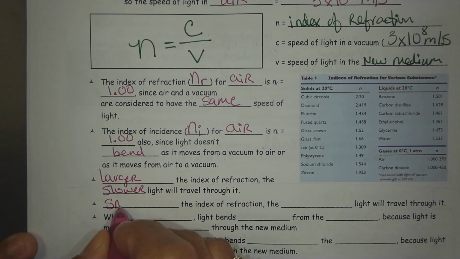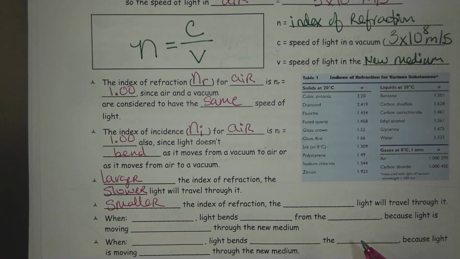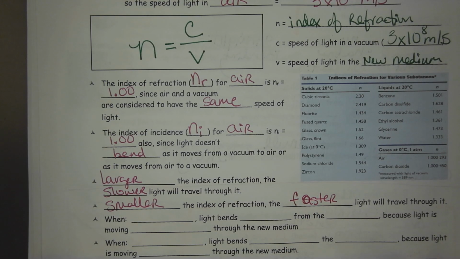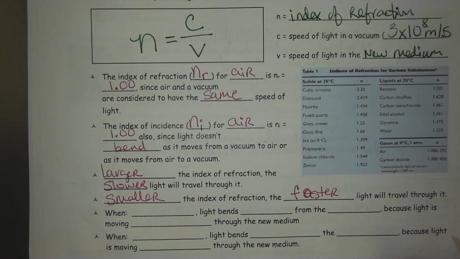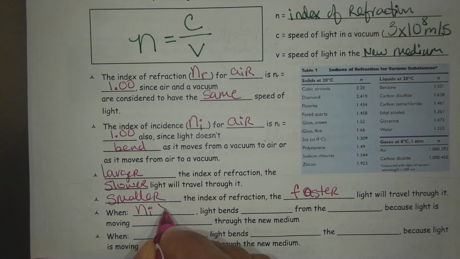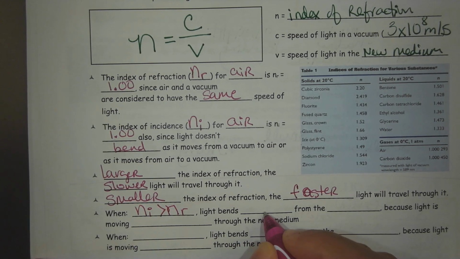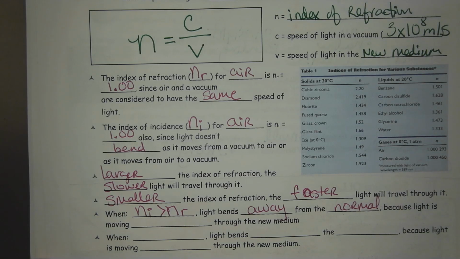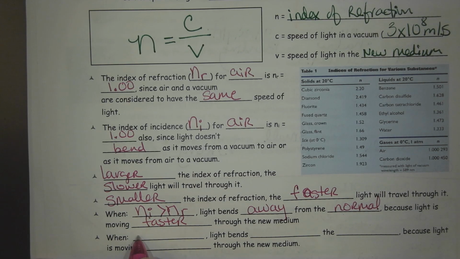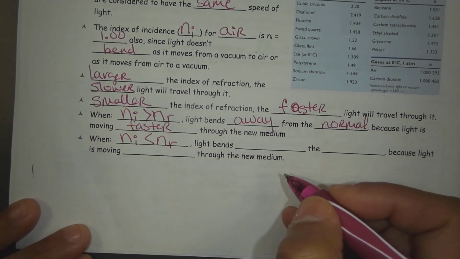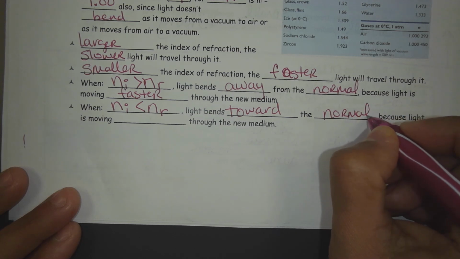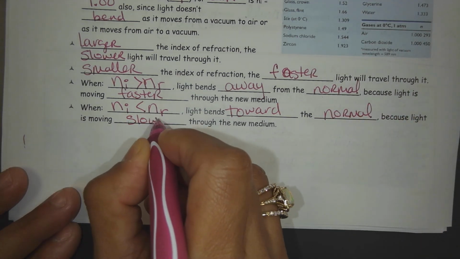Okay? It says here, though, smaller index of refraction is going to be when the light travels faster. It's not going to bend so much. It's not too thick. Remember, the smallest is 1. When NI is greater than NR, light is going to bend away from the normal because it is moving faster. When NI is less than NR, light bends, I can scoot it up, towards the normal, which means that it's moving slower.